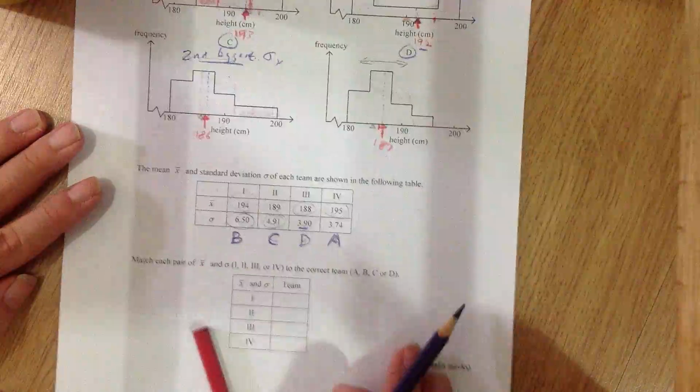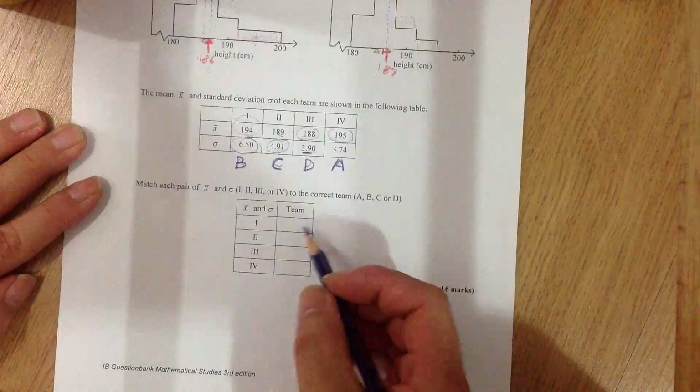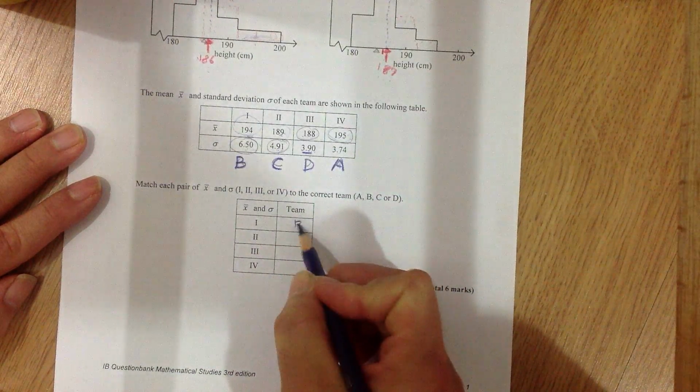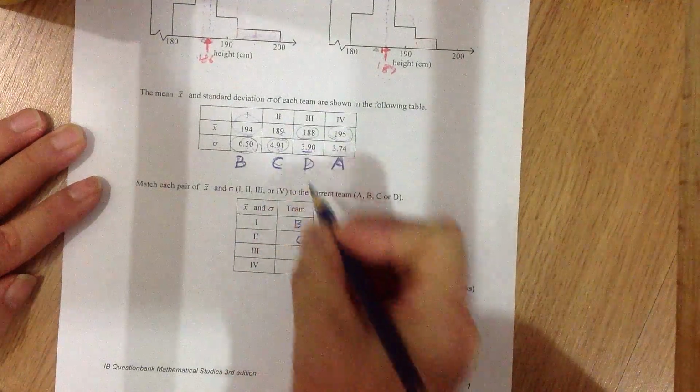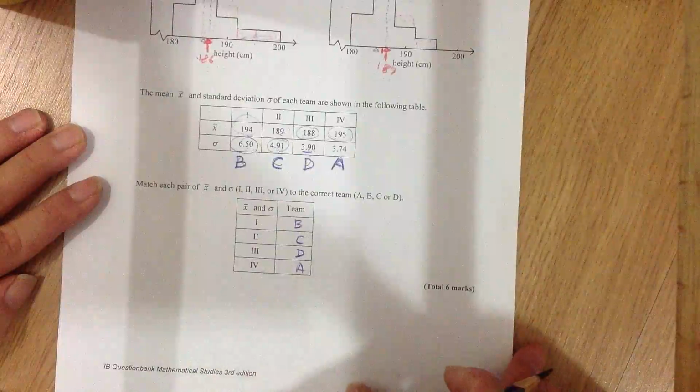Okay, so let's go to the very end. The very end is just to fill the table out, the answer sheet. So 1 would be B, and 2 would be C, and 3 would be D, and 4 would be A. And that's it for problem 1.